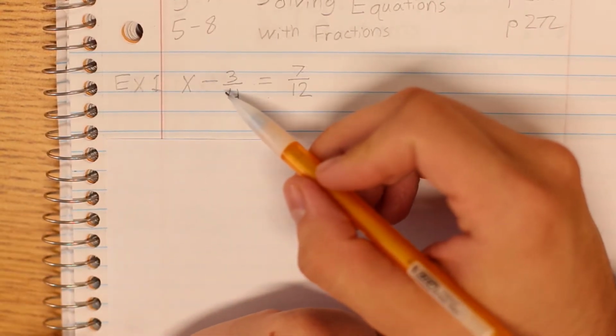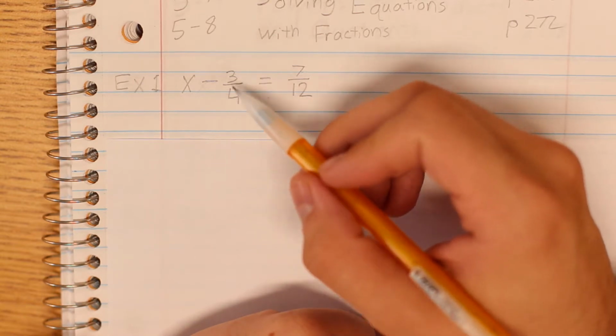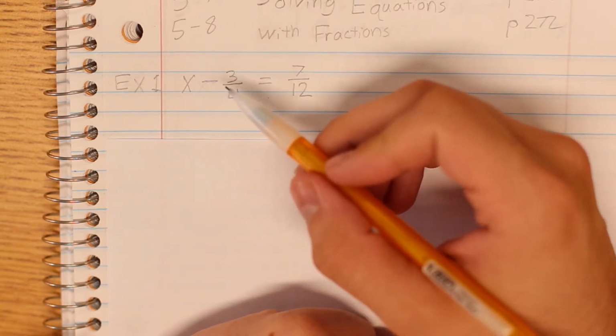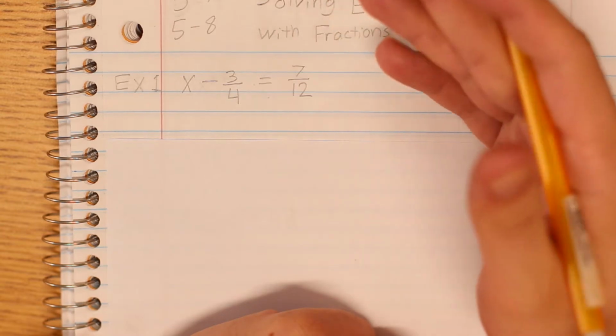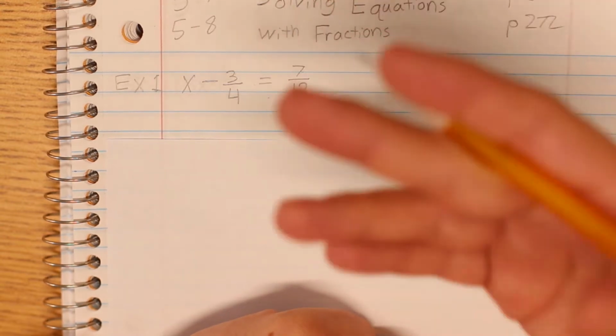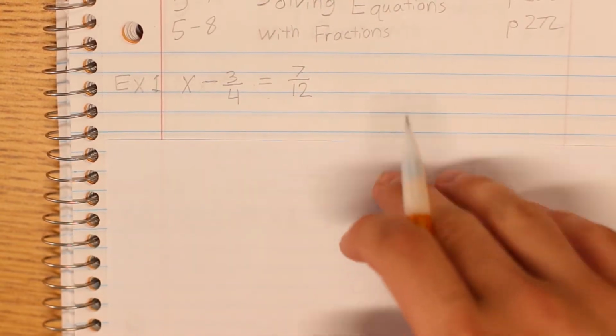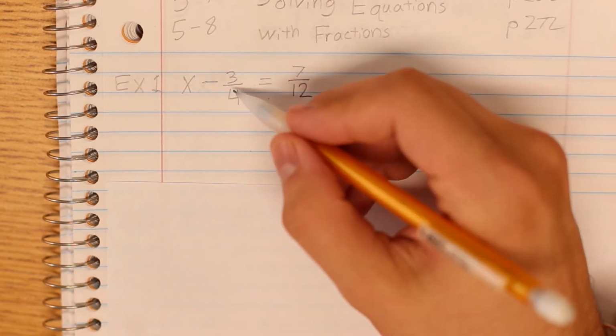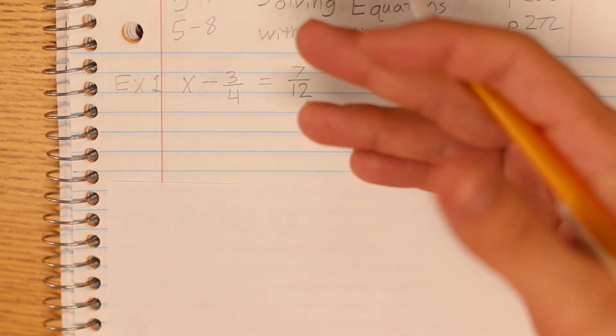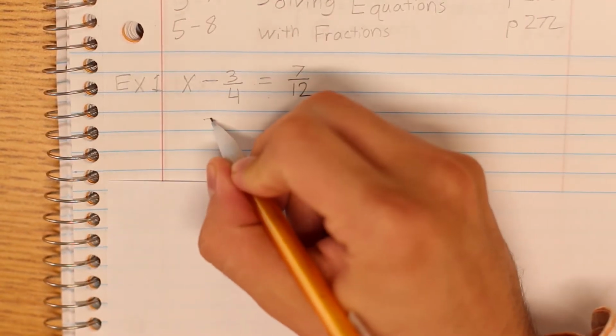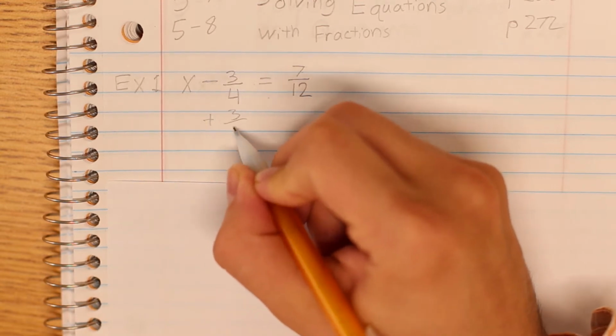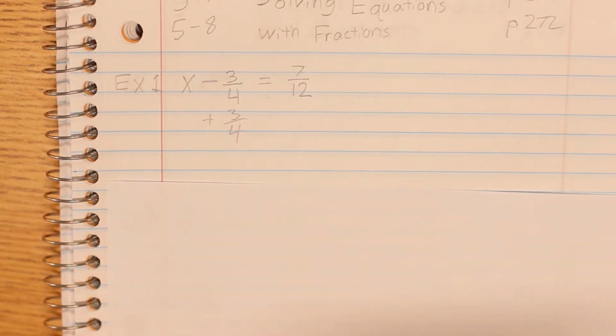Alright, if this was a normal equation, you would know what to do. If this was just a number here, you would know I need to add to get rid of it. Just because it's a fraction doesn't change that. So we need to add the same number that it's subtracting in order to cancel it out. So we're going to add 3/4. If they take away 3/4, we add 3/4. It undoes what they're doing.